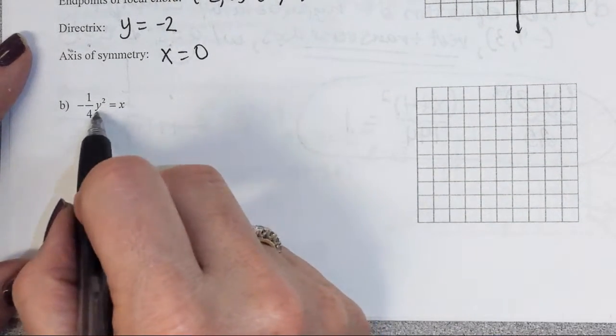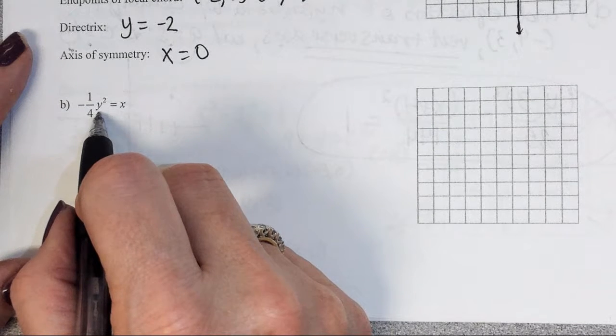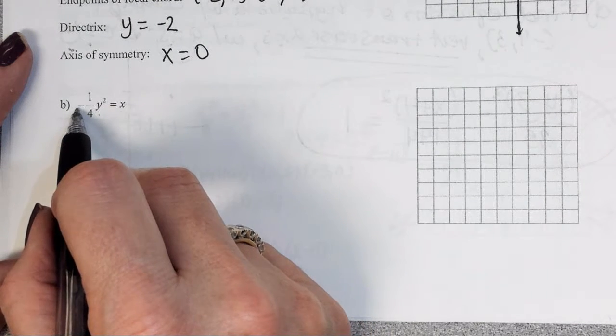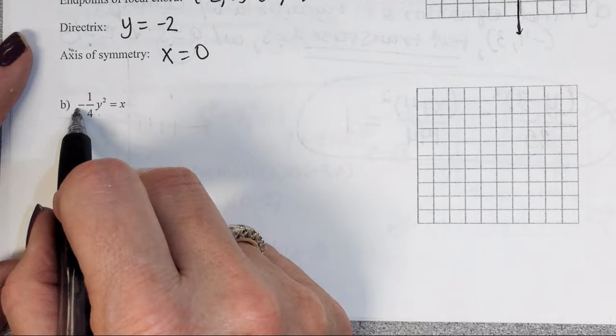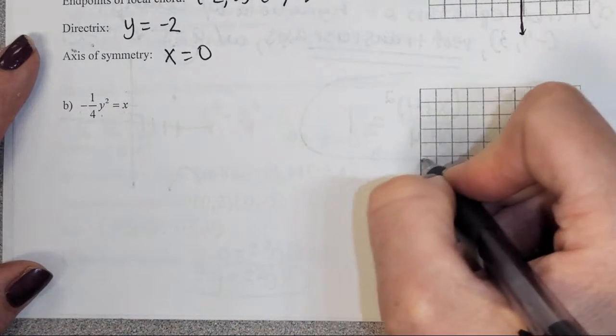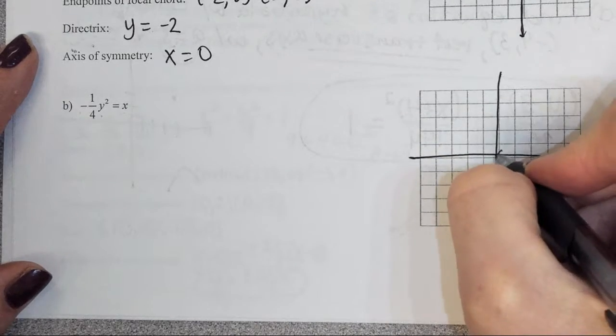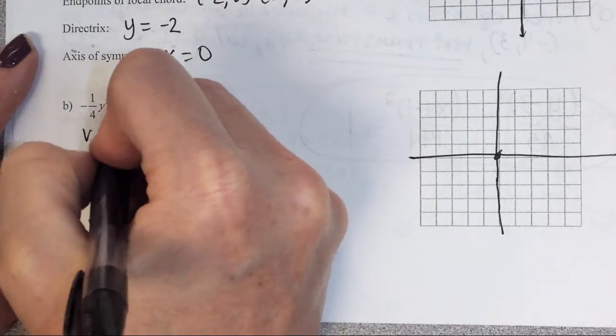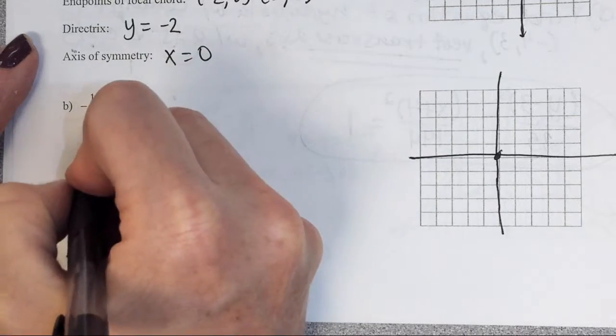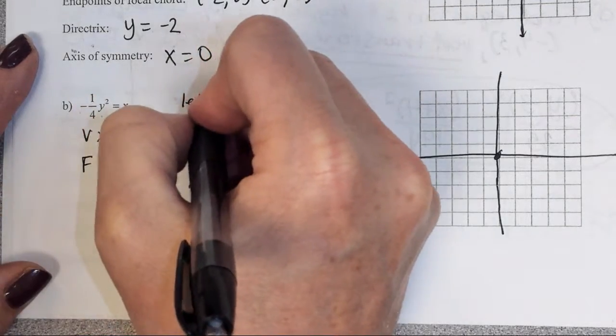Okay, so what's the difference here? Well, now y is getting squared, and this is a negative. So which way is it going to open? Up, down, right, or left? Left. So we still have our vertex at 0, 0. Our focus, we know this goes to the left.